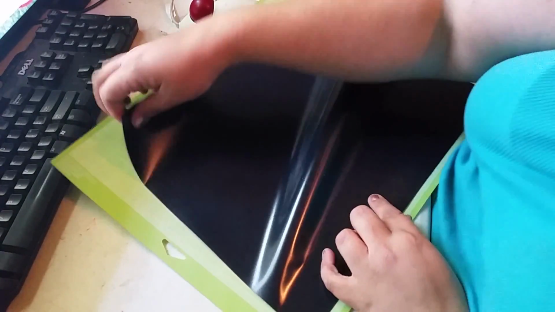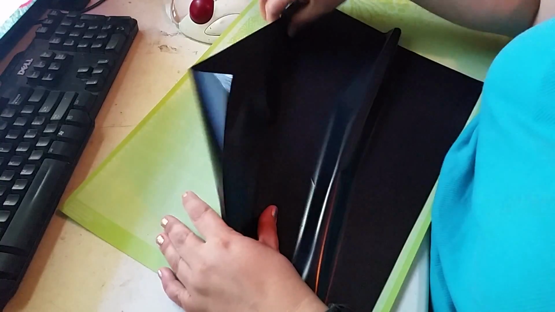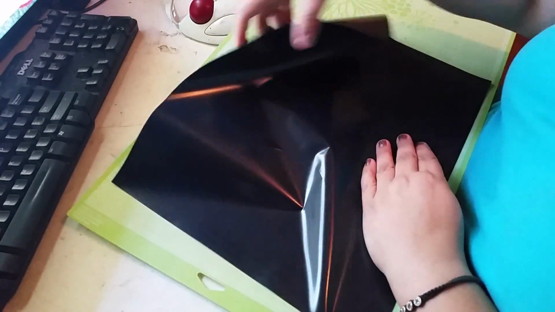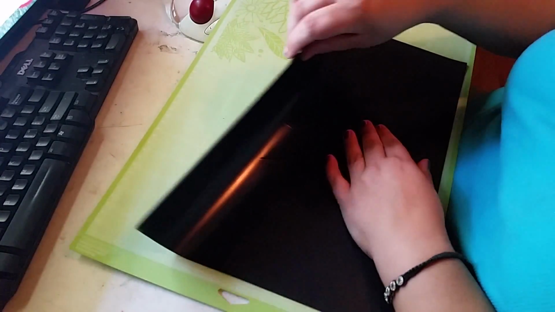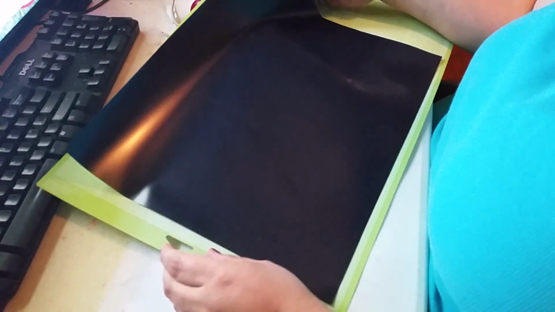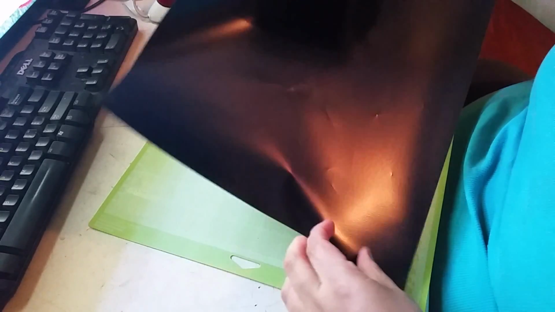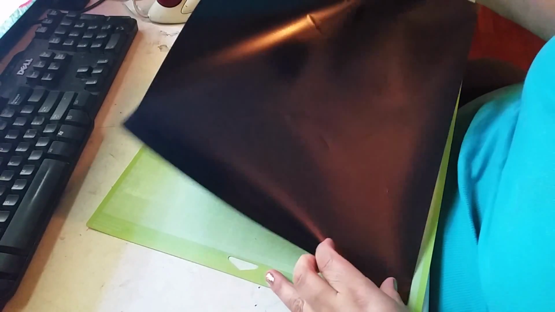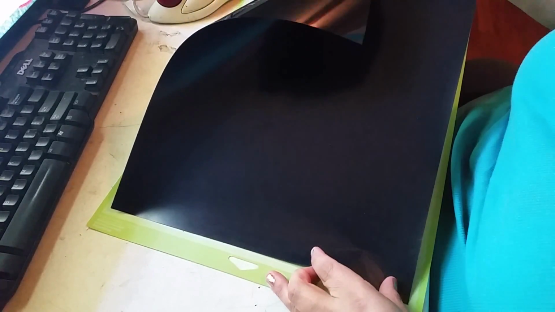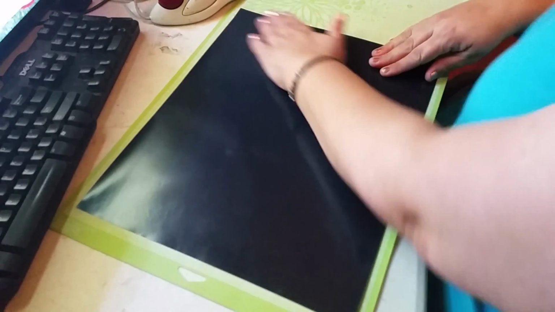So I line up the edges, and for this image, you're going to want to make sure that you get it pretty much in the square because it's going to print all the way to the edge because it's such a big image. So this can take a second to make sure that it's good. Okay, I think that'll work.